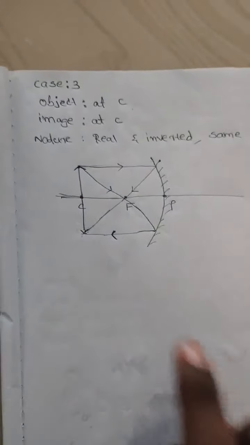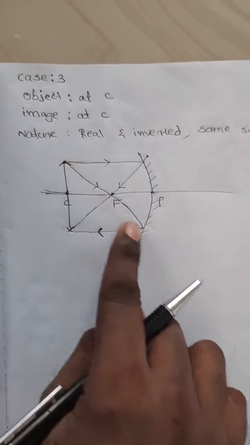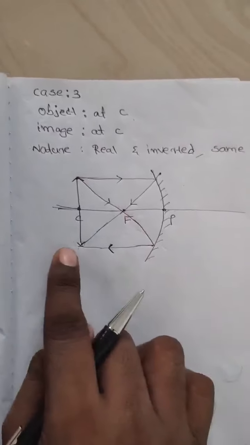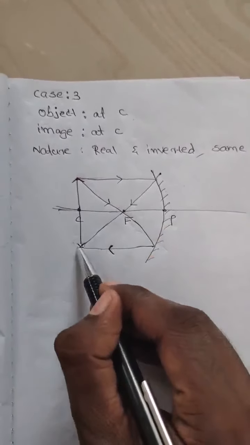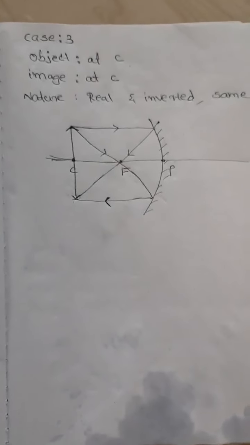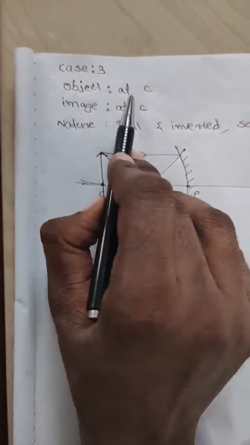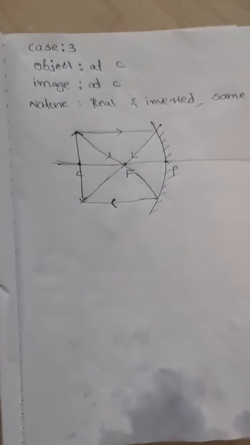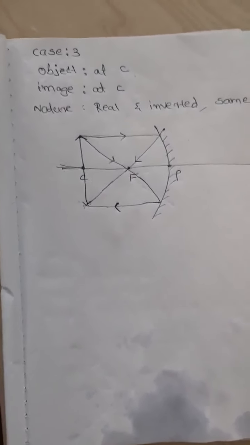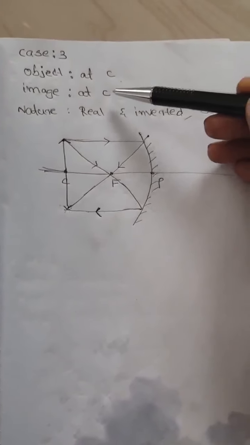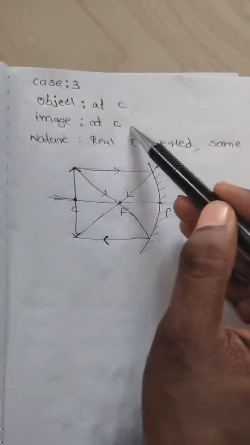Anyhow, this is also a straight line, and these two reflected rays meet here. Out of these 4 rules, you can make use of any ray and draw this diagram. But if the object is at C, the image is also at C, so the reflected rays must meet at that point. That is the only thing you have to take care. You can make use of any rays, but after reflection, the reflected ray must meet according to this condition.